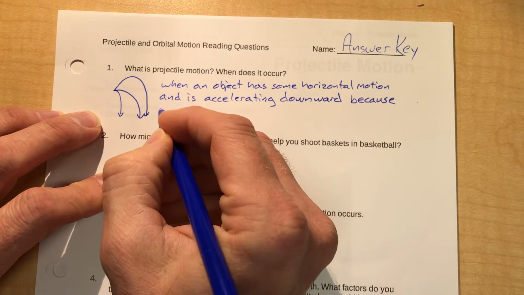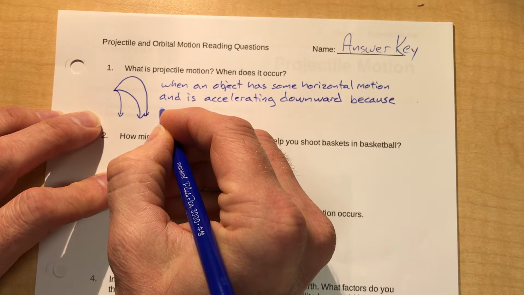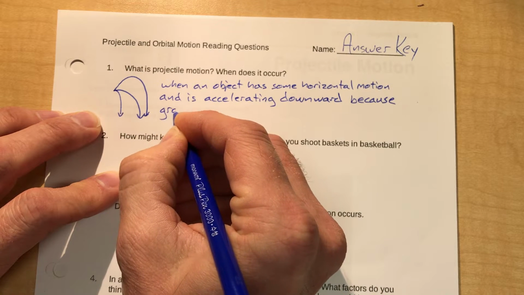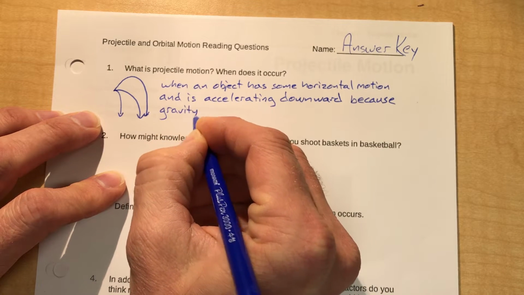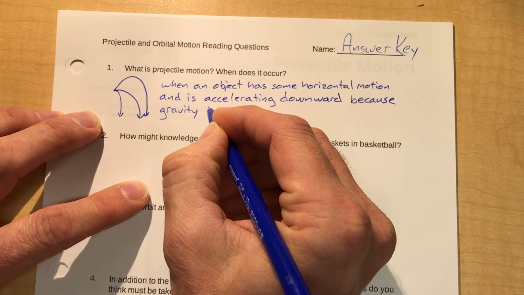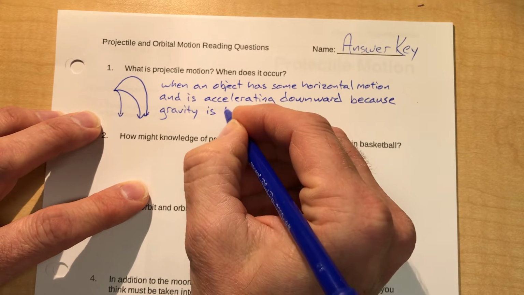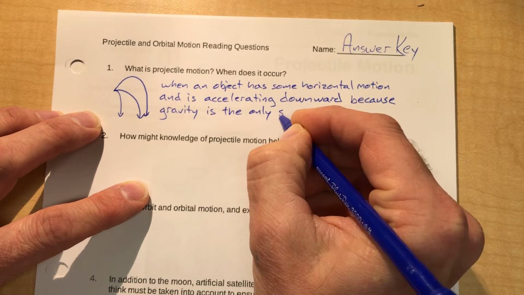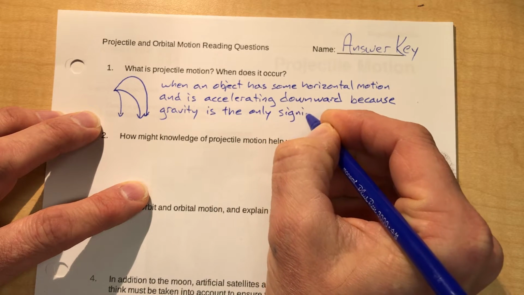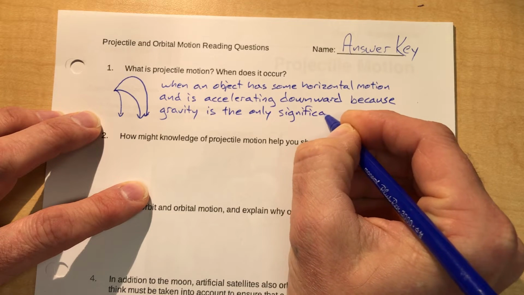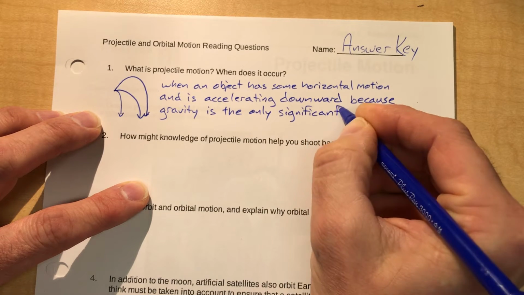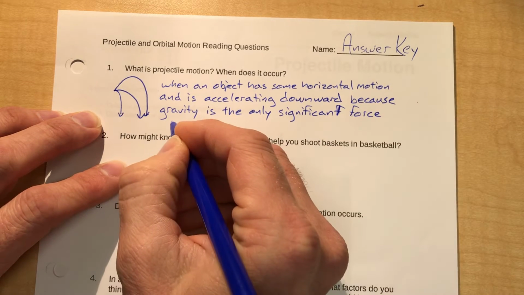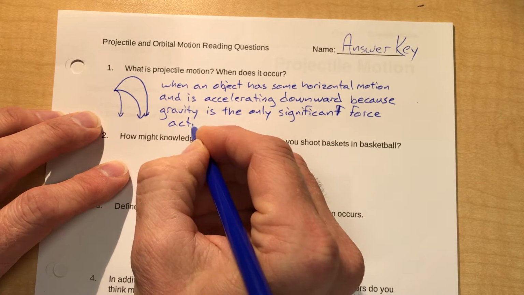because gravity is the only significant force acting on it.